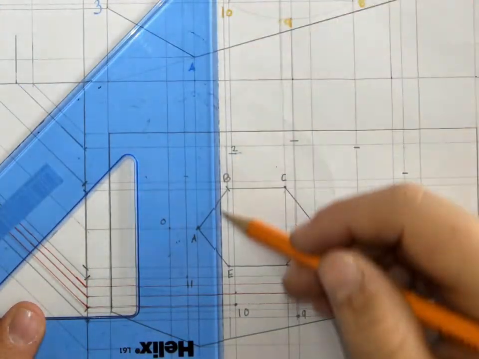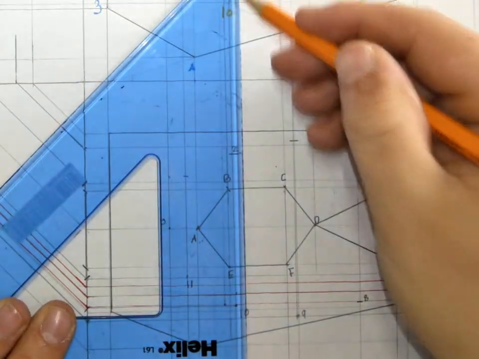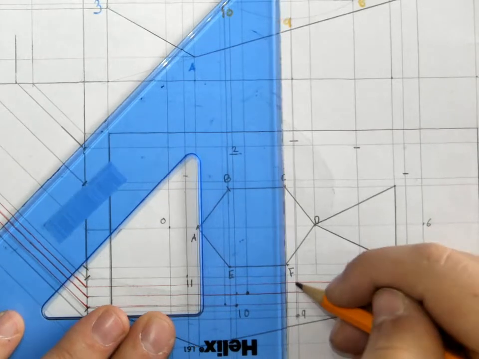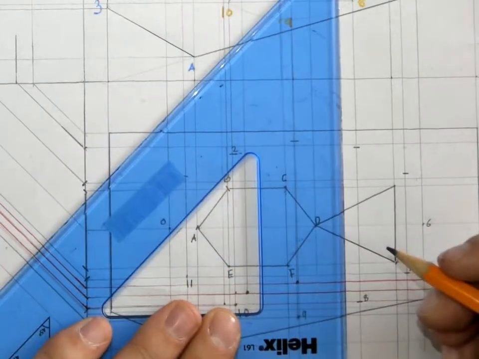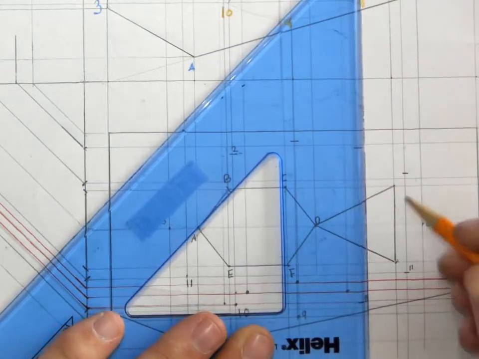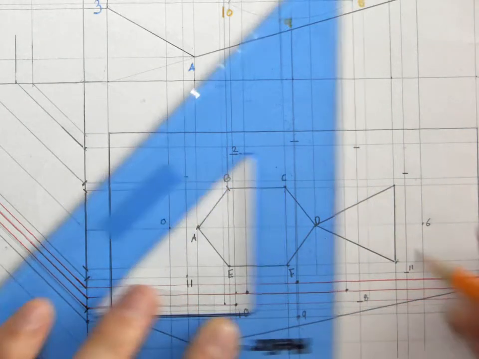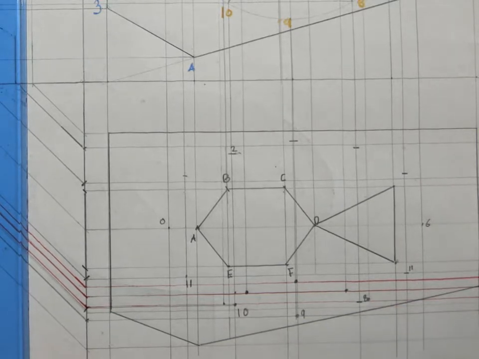So the bottom one is here. The second one is on the second line. The third one is on the third line. Fourth one on the second line. And this one here, just above there. That'll be where the tiniest bit of inaccuracy is.